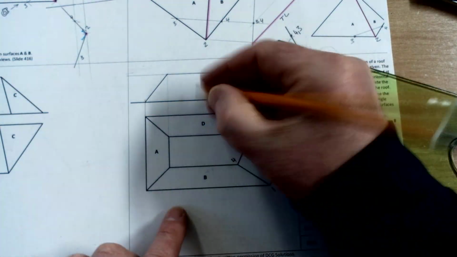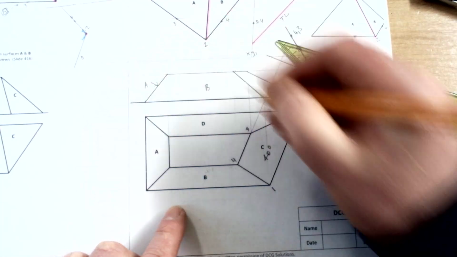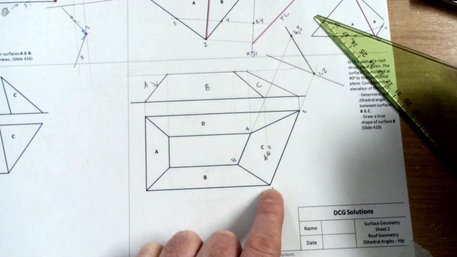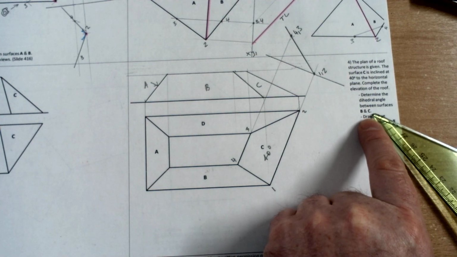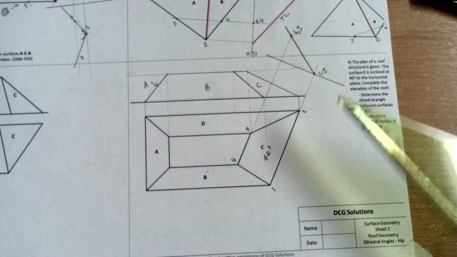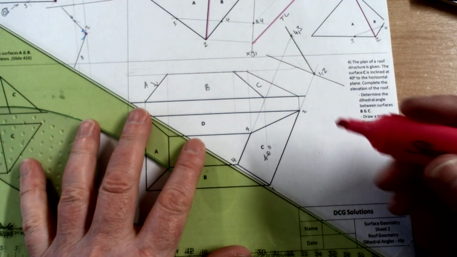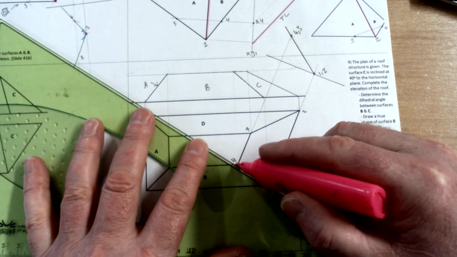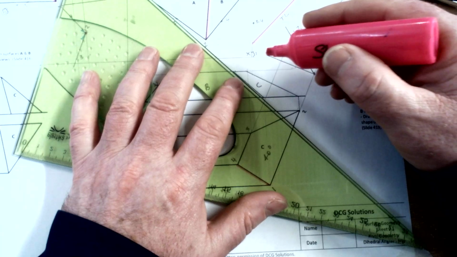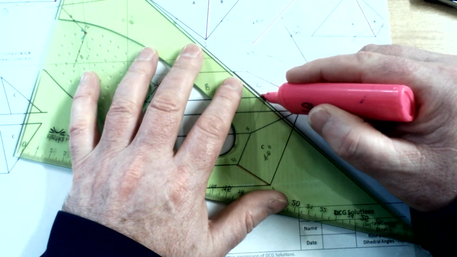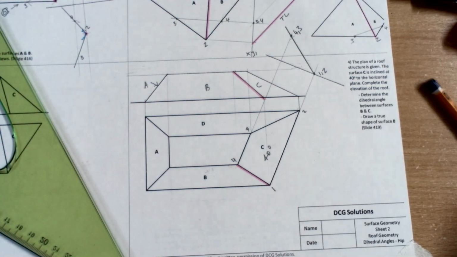So that's surface B. We've got an edge view of A, and that's surface C. And then they said to get the dihedral angle between B and C. Okay, so the dihedral angle between B and C. So there's a lot in this question. It's a good question. So that's the line of intersection in plan. That is the line of intersection in elevation. Okay, so 4-1 is our line of intersection.